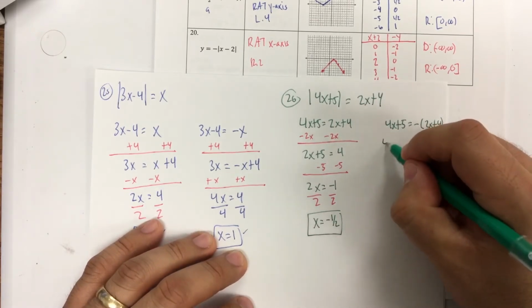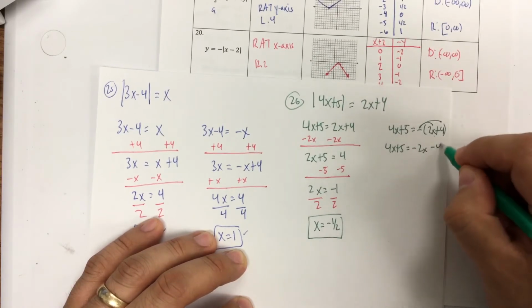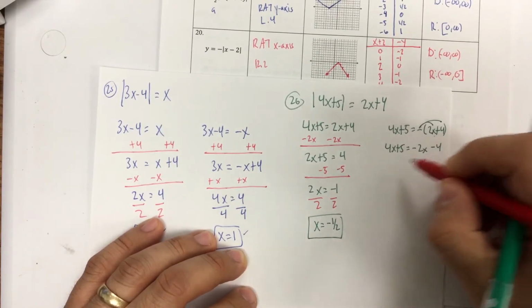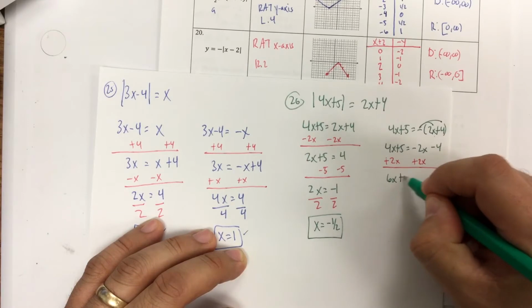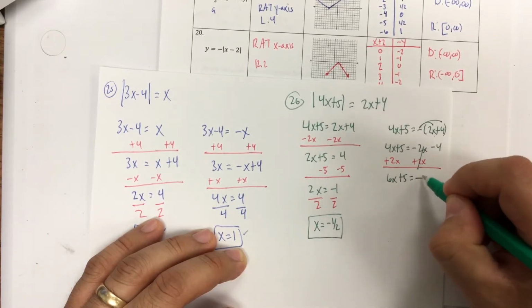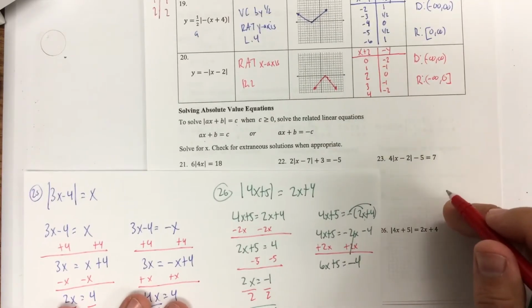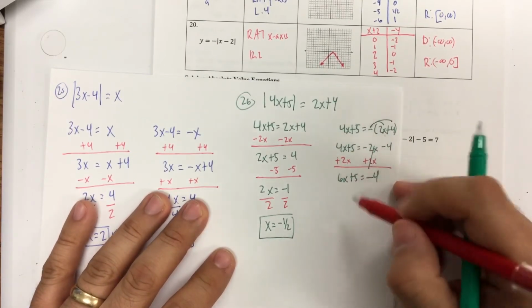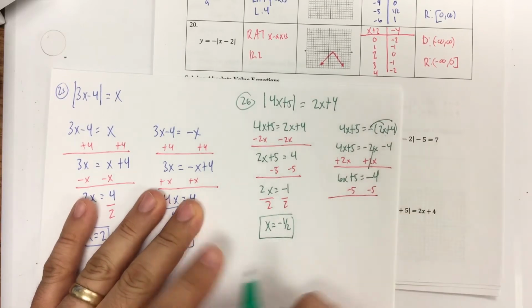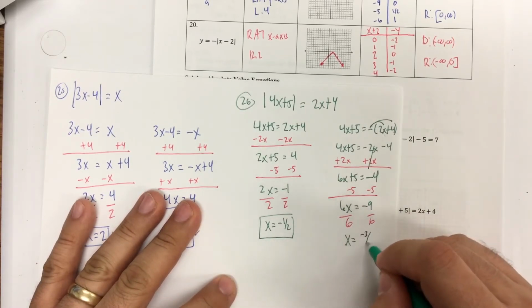Here we're going to distribute: 4x plus 5 equals negative 2x, negative 4. I'm going to add my variables to the other side, so I like to keep them on the left. So 4x plus 2x is 6x. Bring down your plus 5. Let me make sure I am doing this correct. 4x plus 5 equals 2x plus 4, negative 2x, negative 4. So we're going to subtract this. And that gives me 6x is equal to negative 9. Divide both sides by 6. And x equals, reduced, negative 3/2.